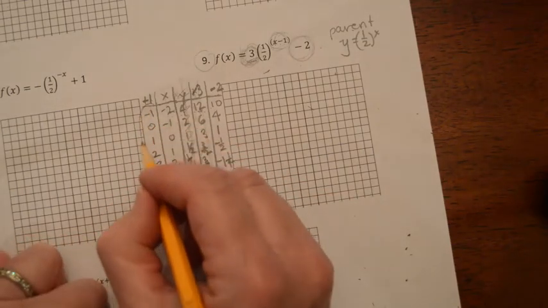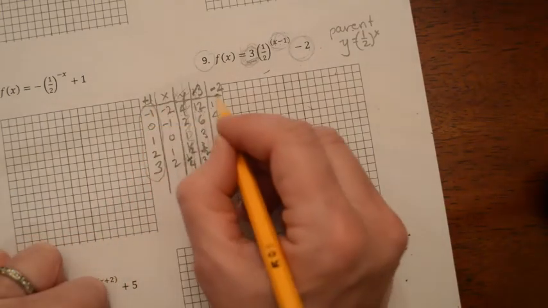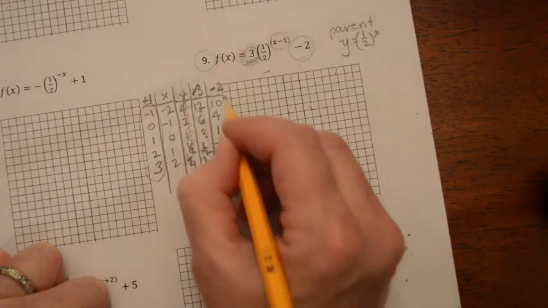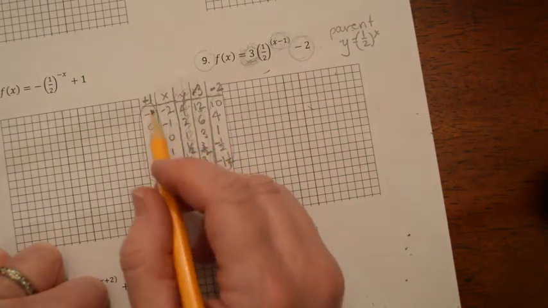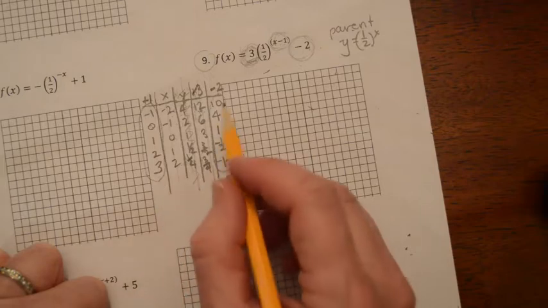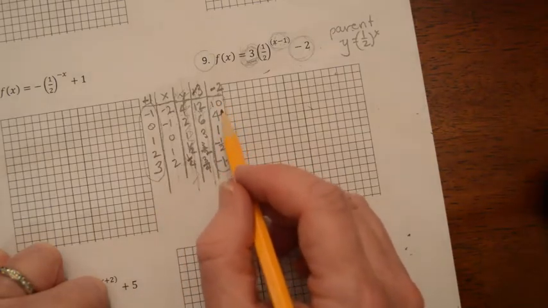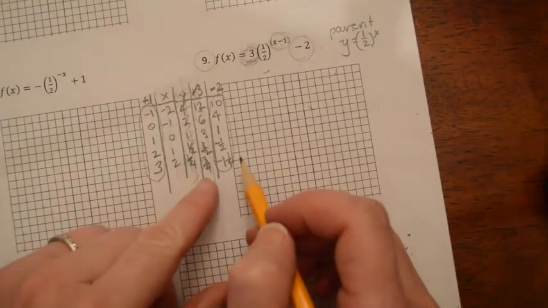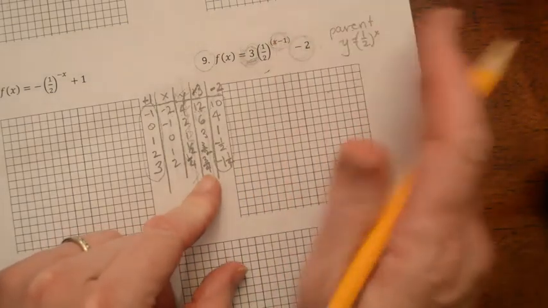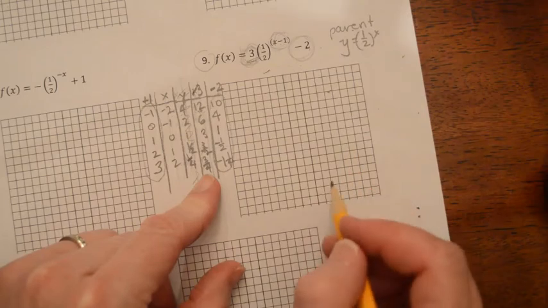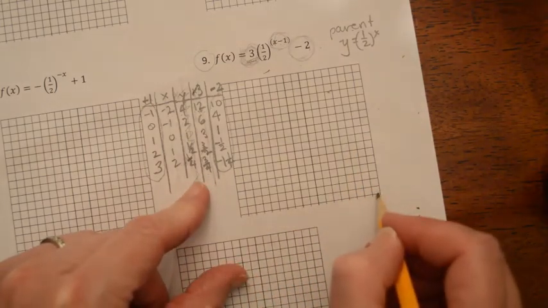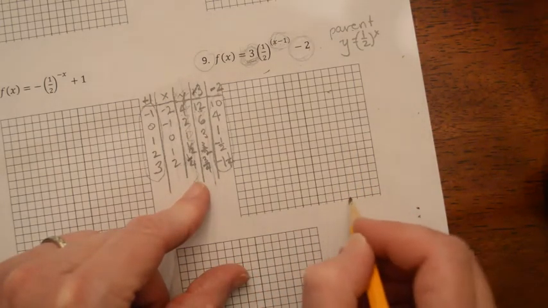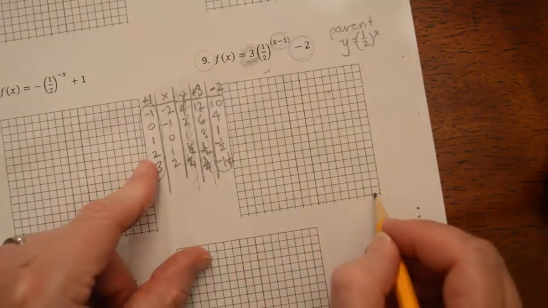So again, now we graph the outermost columns. All right, so our x values are going to be negative 1, 0, 1, 2, 3, and our y values are going to be 10, 4, 1, negative 1/2, negative 1 1/4. Since our horizontal asymptote is going to be at negative 2, I want this to be my last value, negative 2, down here.